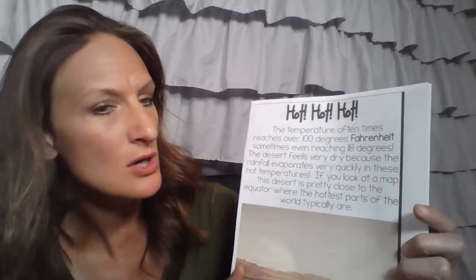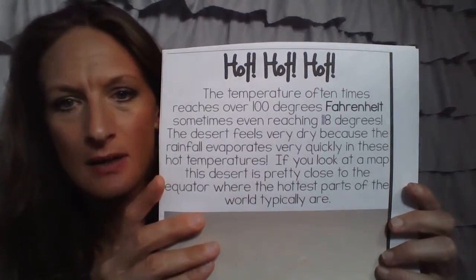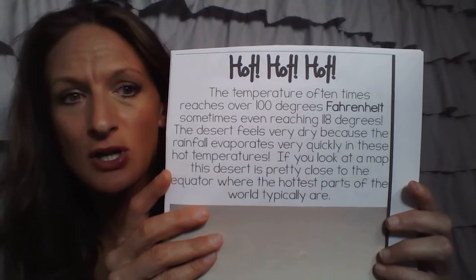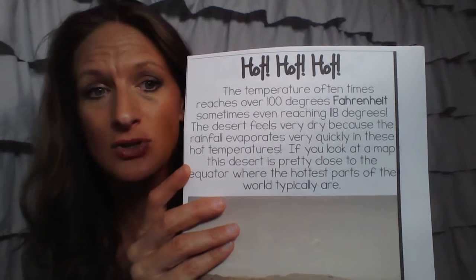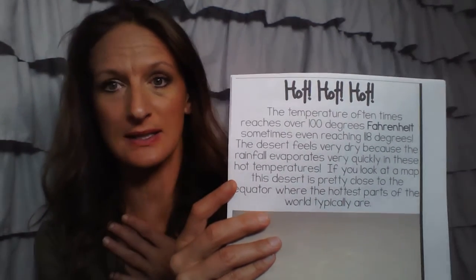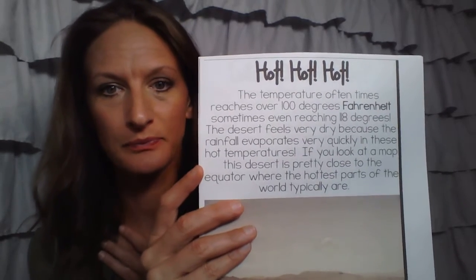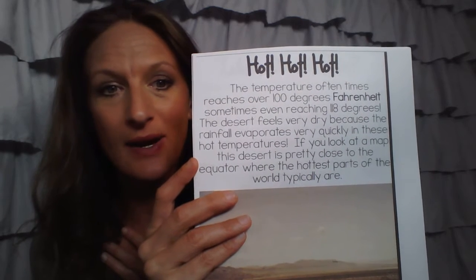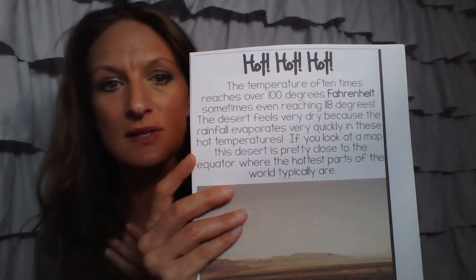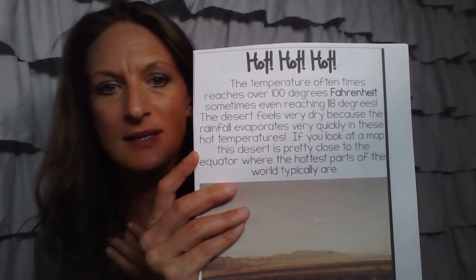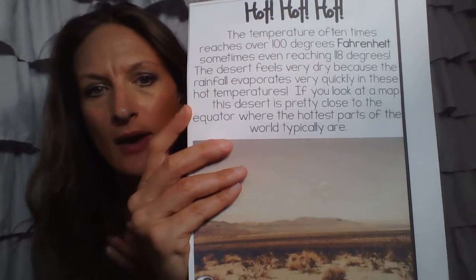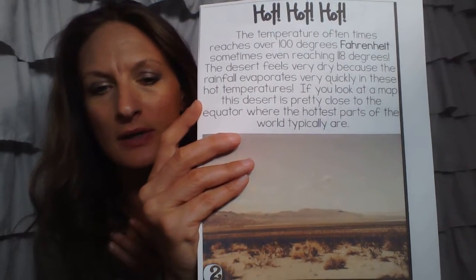So let's talk about the temperature of the desert we're going to be learning about today. The temperature often reaches over 100 degrees Fahrenheit, which we have here, okay? But sometimes even reaching 118 degrees. But the difference is here in Florida, we actually have rain. The desert feels very dry because the rainfall evaporates very quickly in these hot temperatures. If you look at a map, this desert is pretty close to the equator, where the hottest parts of the world typically are.